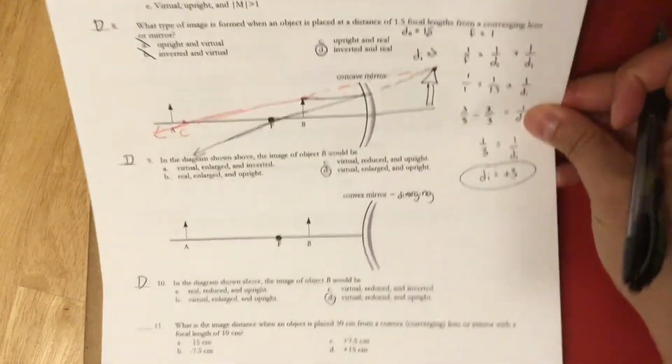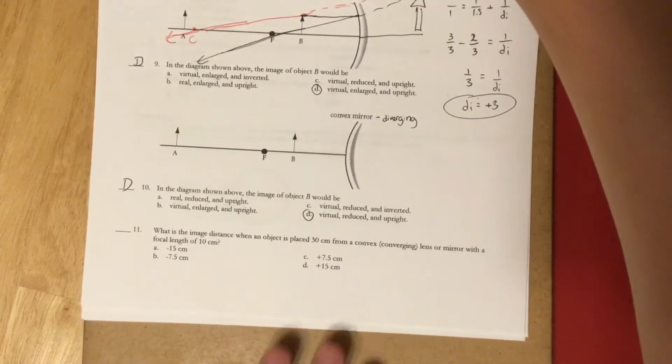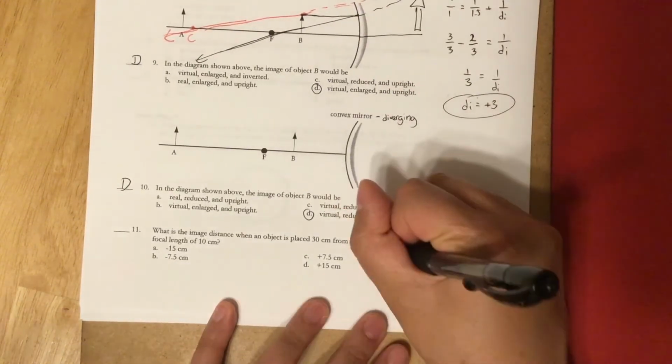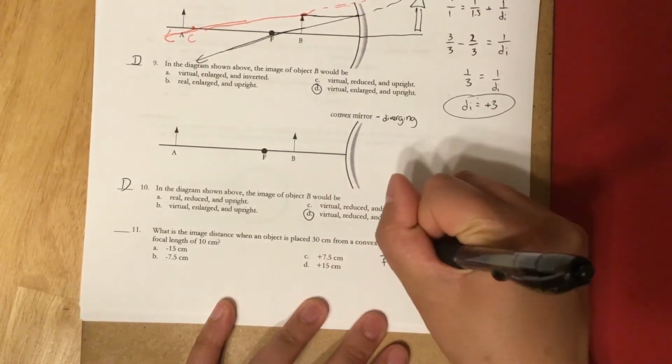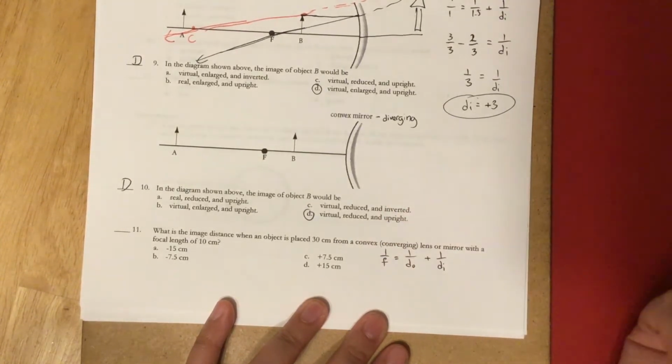D. Do expect that I will have you use the Lensmaker's equation. So you might want, on Thursday's assessment, to have out some sort of piece of paper to take notes so you're not trying to do this in your head.